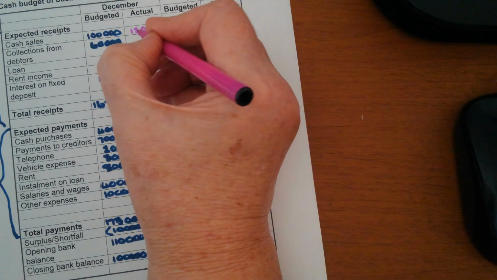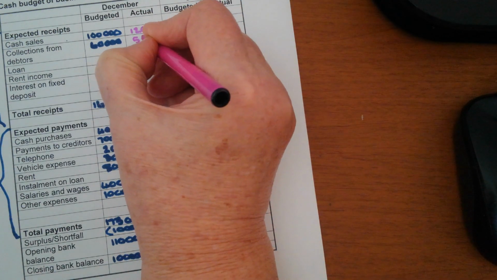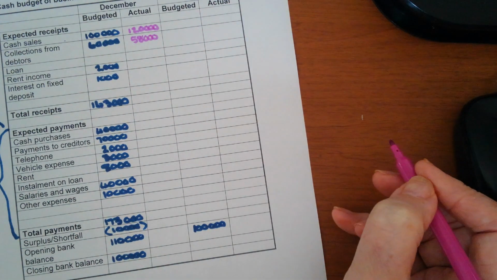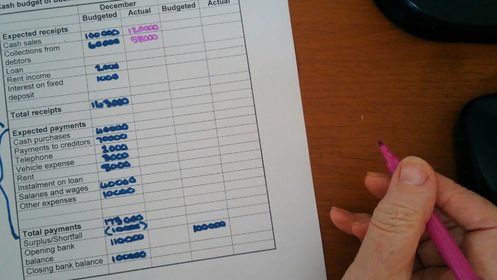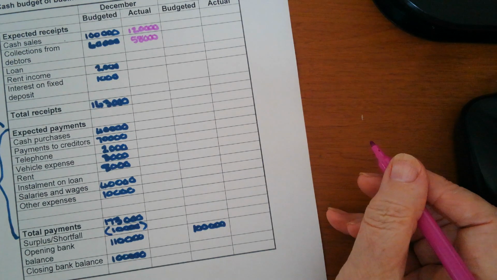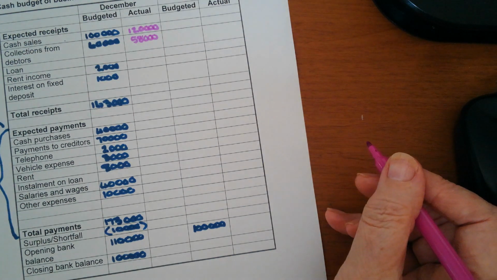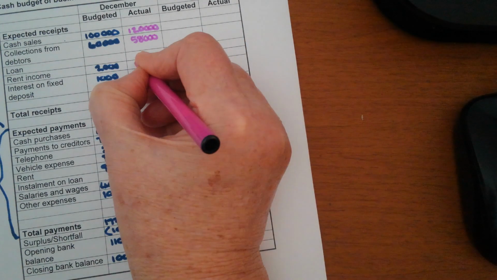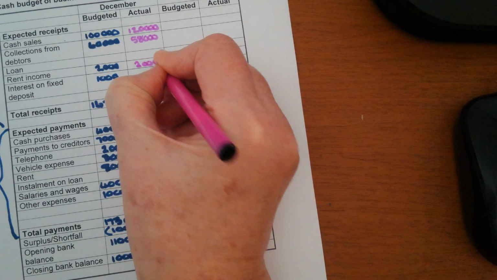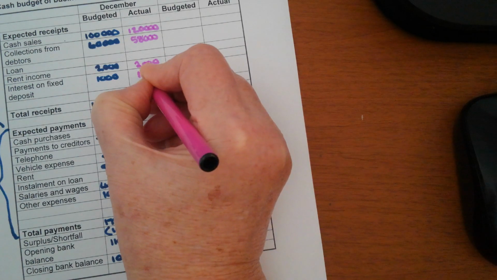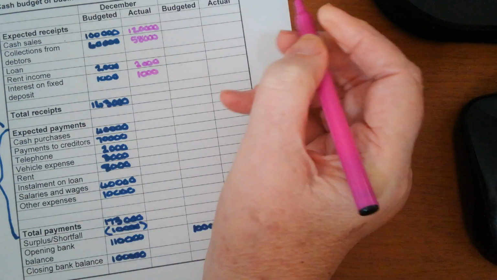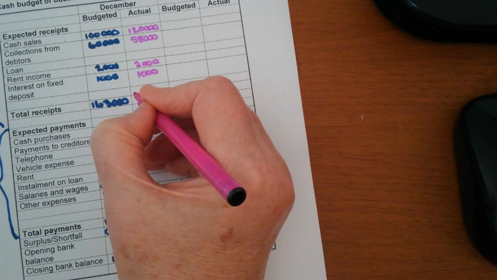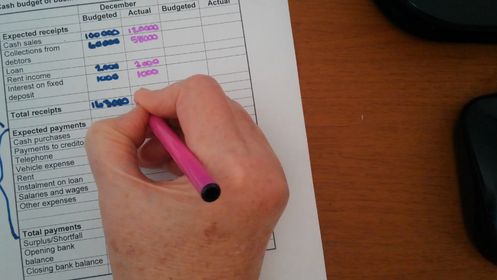But my debtors went down a little bit. I only received 58,000 because a lot of people are on holiday, and it means that they don't pay, or they buy all Christmas presents and then they don't have money to pay for it. The rent income is actually 2,000. The interest is actually 1,000, and that gives me 181,000.